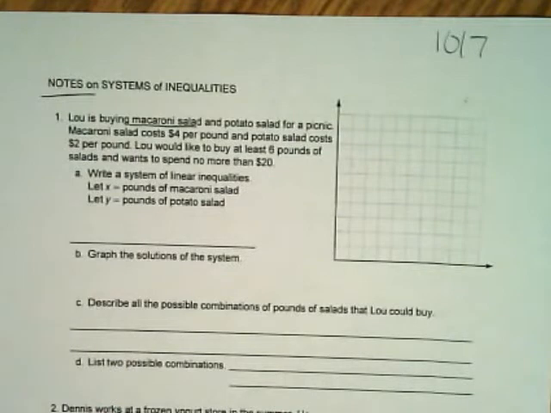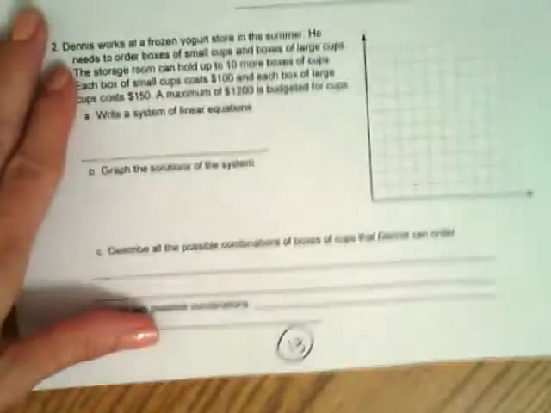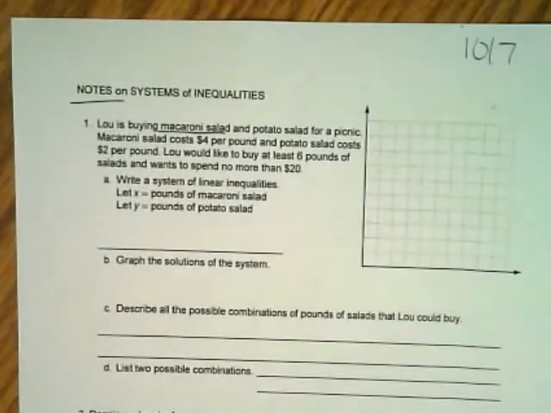As you know, we've been talking about systems of inequalities, and the difference in a system of inequalities versus a system of equations is you have a range of answers. So we're going to set it up just like we would an equation, but then we're going to shade, because that's what you do with inequalities. Hopefully you picked up page 13, and this is our notes.